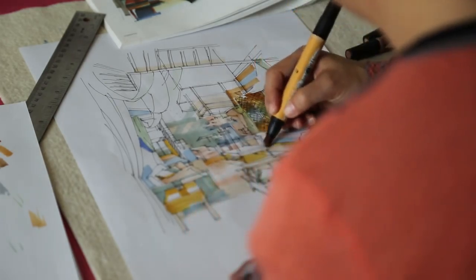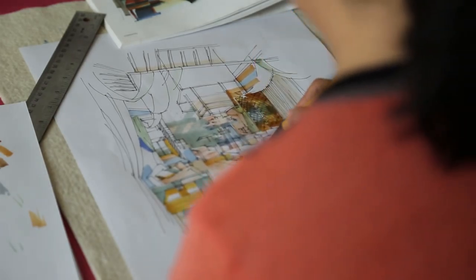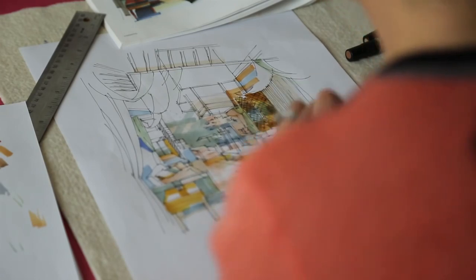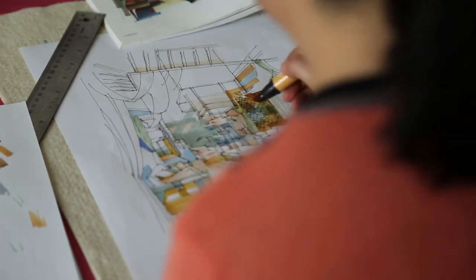I'll come back. Oh, my background is a little too soft. The paper is just a little damaged over there.